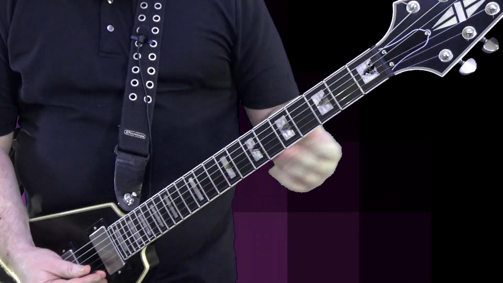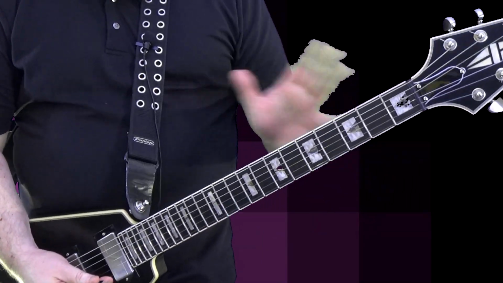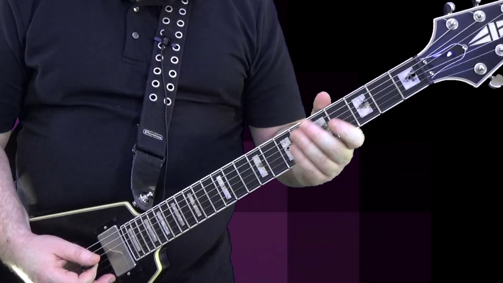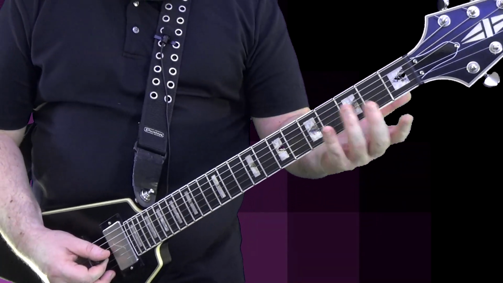As you can see, you can put all these licks together. I flubbed a little bit at the end there, maybe a couple other times, but basically you can see I'm able to go back and forth between one and the other.